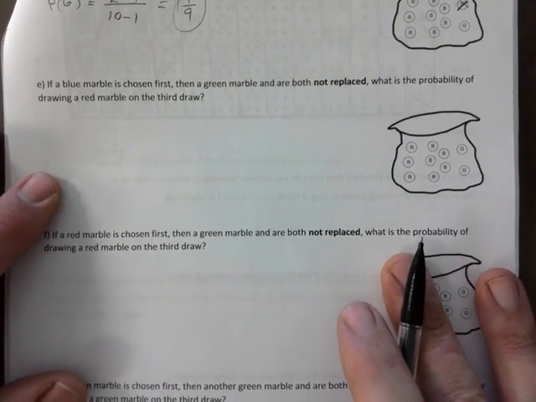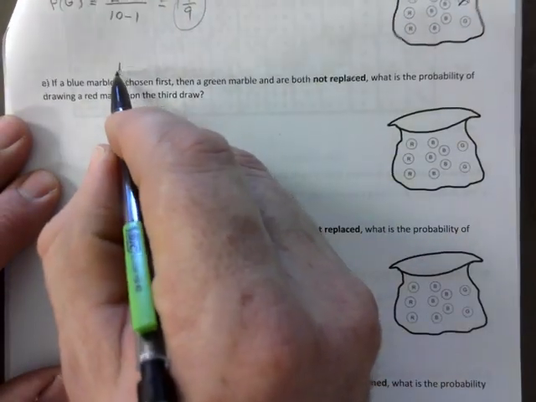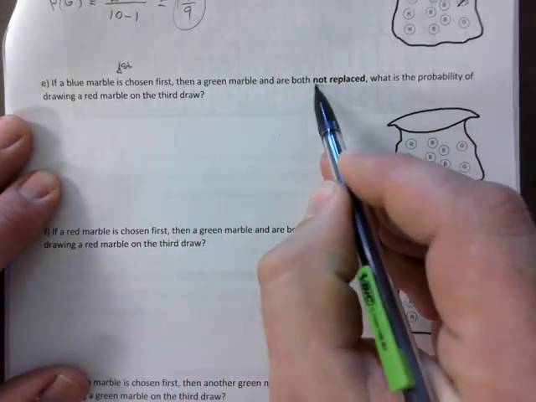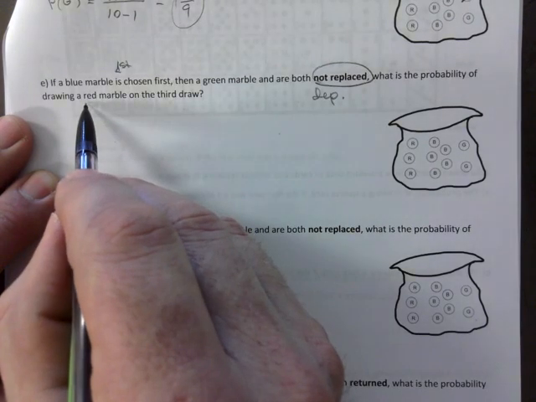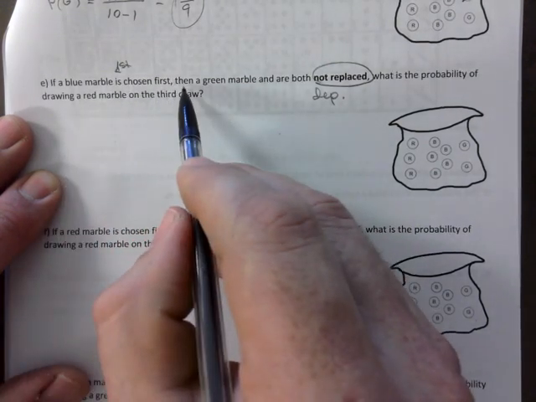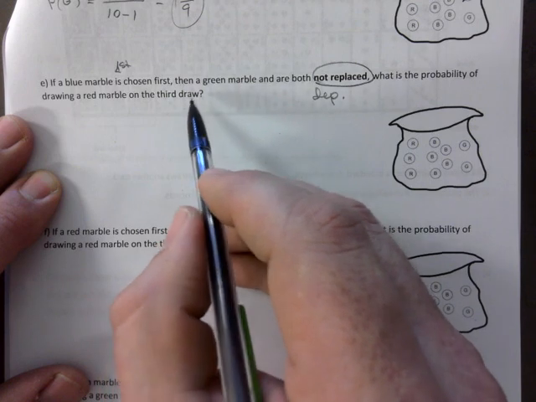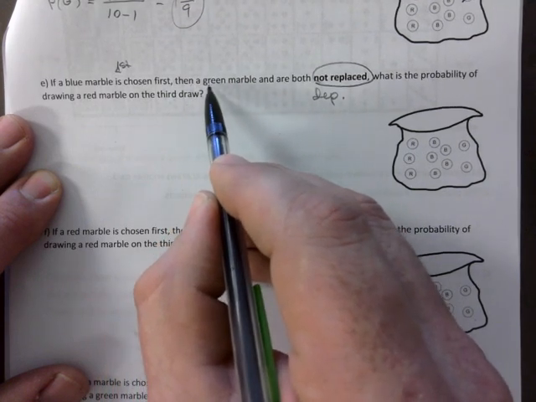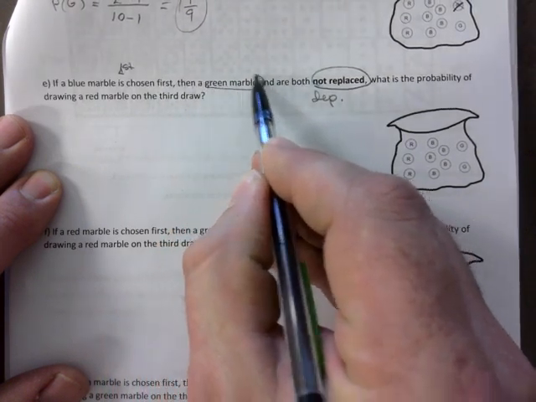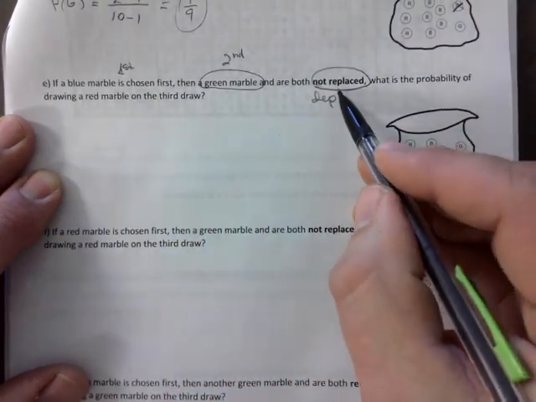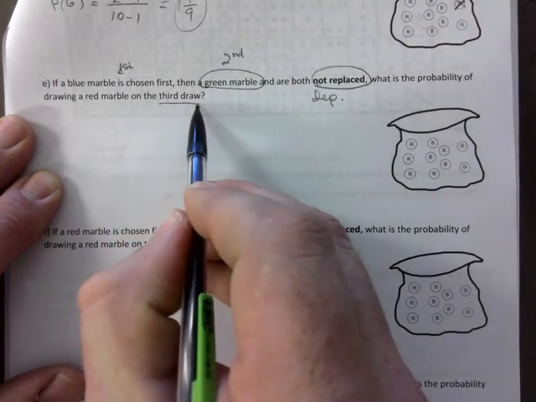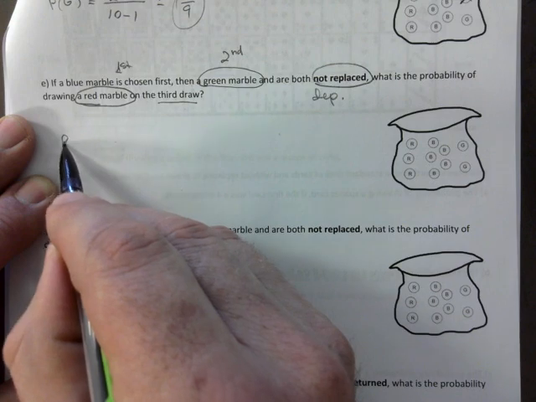Again, a blue marble is chosen first, right? This is my first event. And then not replaced, dependent. What's the probability of a red? Oh, sorry. I threw an extra one in here, right? Careful. Then a green marble, right? So this is your second event. Not replaced, what's the probability of a third draw being a red marble? Yikes, right? So probability of red now.